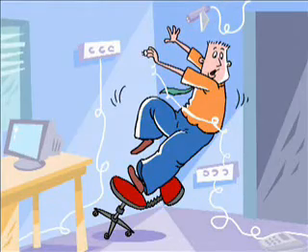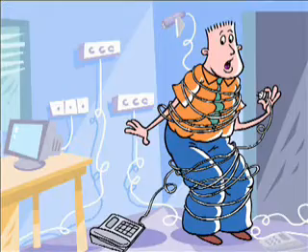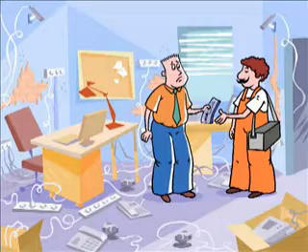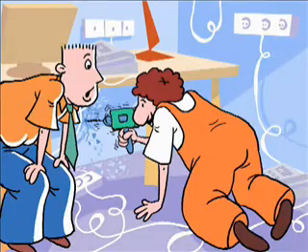Ran out of plugs. There's just not enough power to go around. I have to call an electrician again. Who knows when he'll show up, how much it'll cost, where he'll put the plugs.